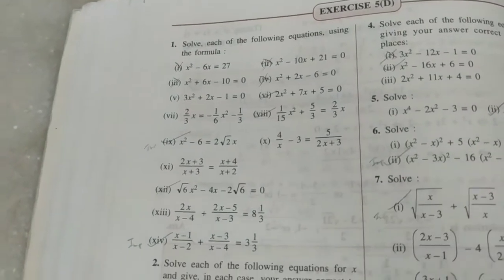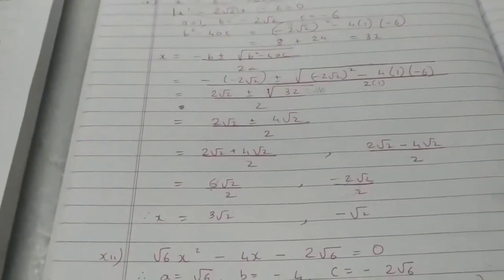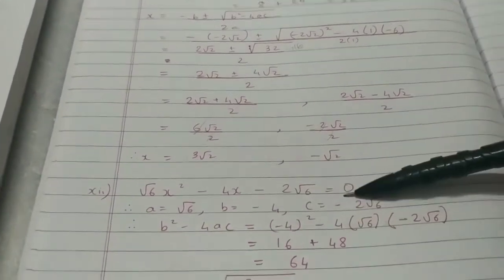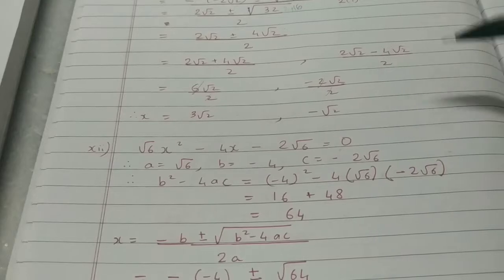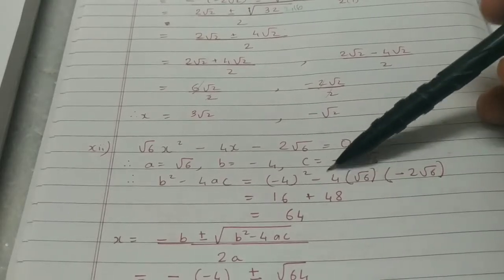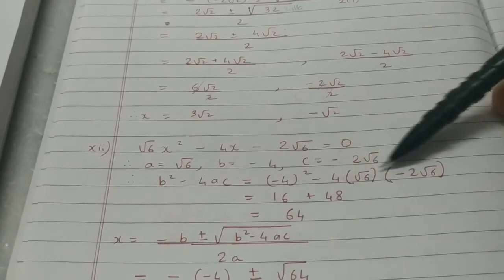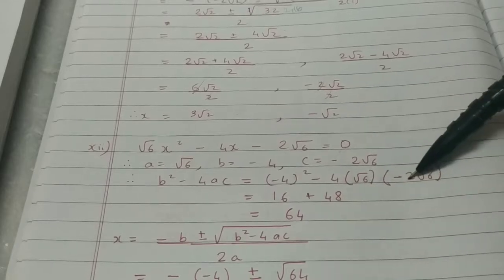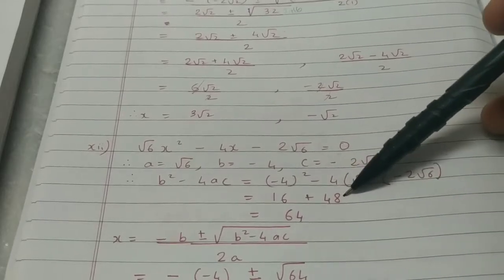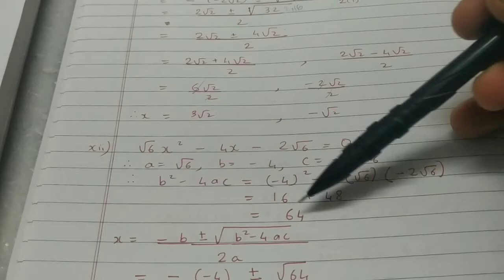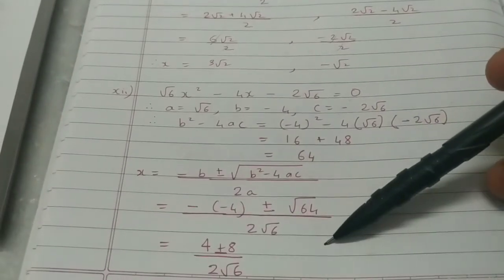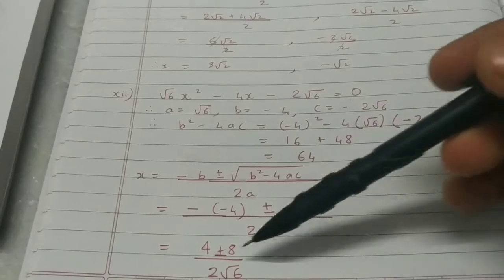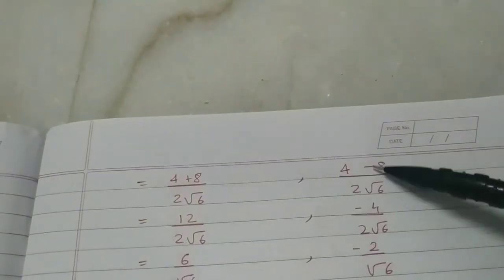So again, we compare it with the standard form and get the values of a, b and c. Then we find the value of the discriminant. Notice here, minus into minus is positive. Root 6 into root 6 is 6. 6 into 2, 12. 12 into 4, 48. And plus 16 is 64. Substitute all these values. And after splitting them, or rather separating them, we get the two values here.